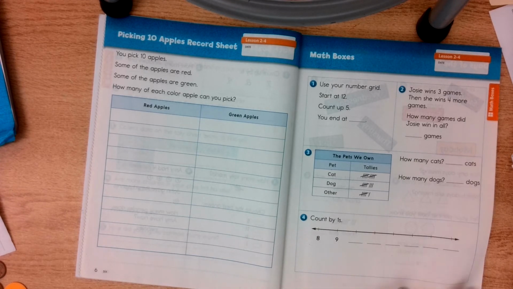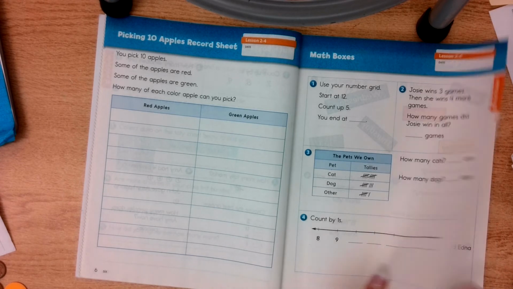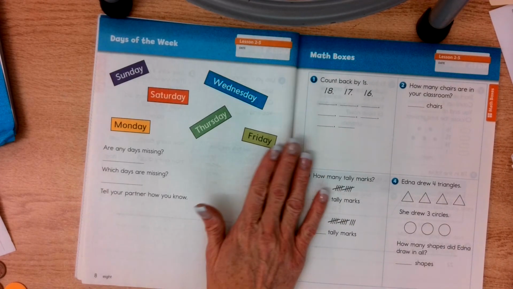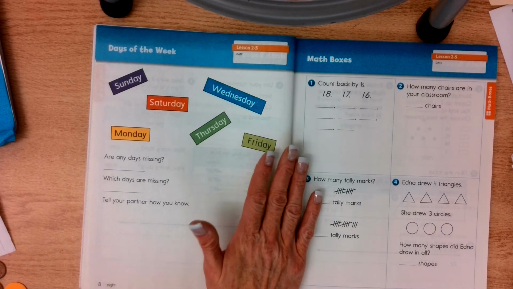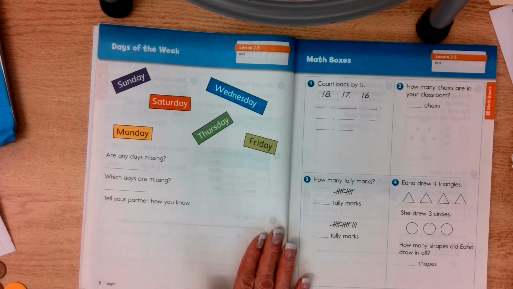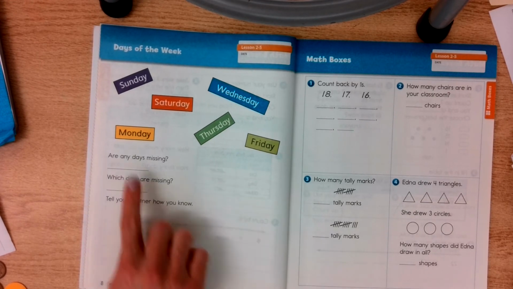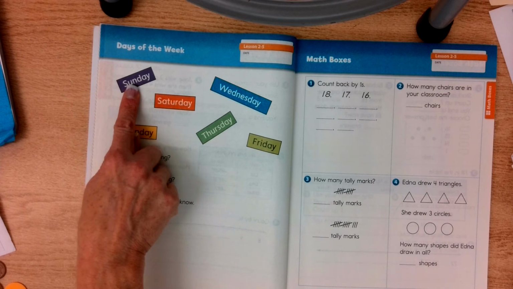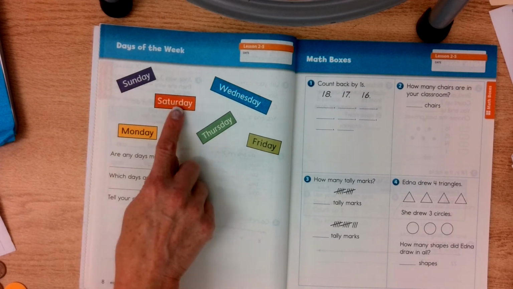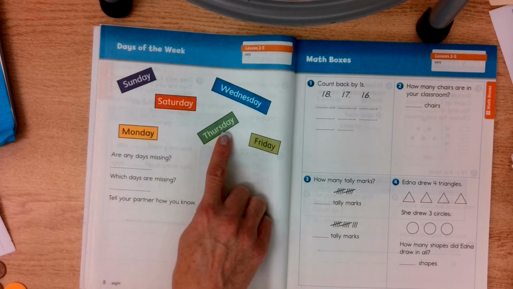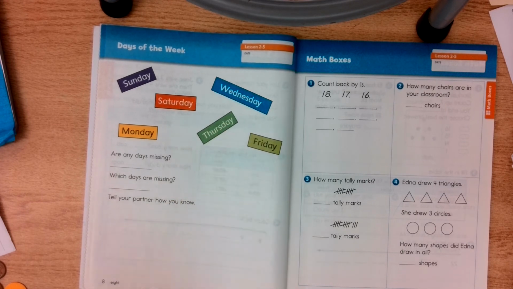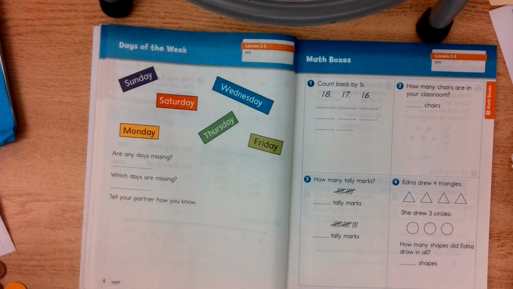So today you're going to work on page 8 and 9. So page 8 is thinking of order, okay? It asks you 3 questions. You're using the days of the week. So there's Sunday, Saturday, Monday, Thursday, Wednesday, and Friday. So if you notice, they're not really in any order.